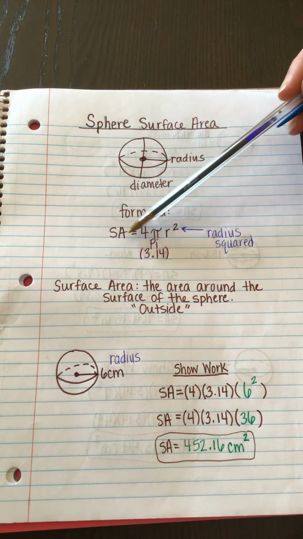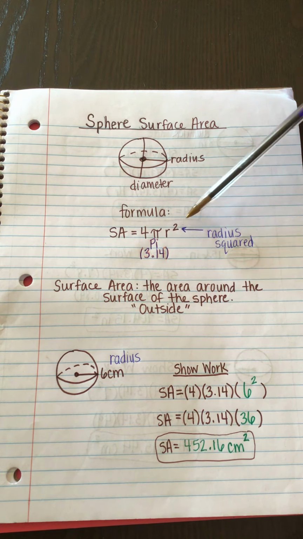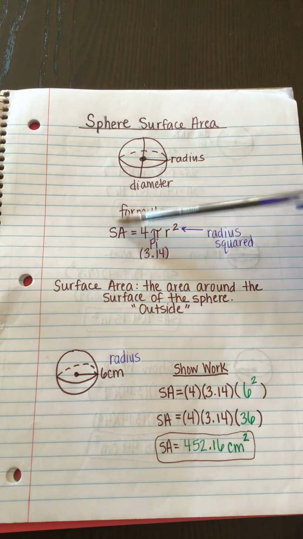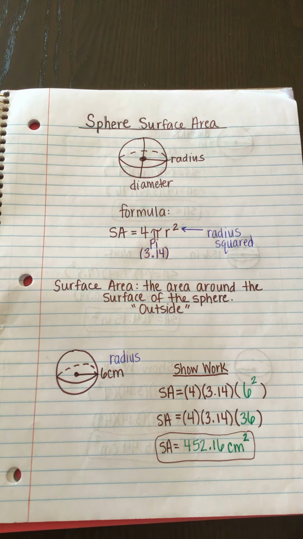So we have SA equals 4 times pi times radius squared. Surface area is the area around the surface of the sphere, or the outside. Volume is the area inside of a sphere. So surface area is the area outside, volume is the area inside.